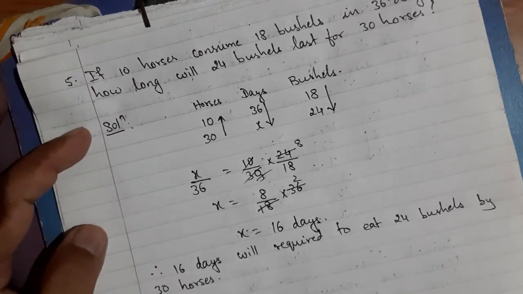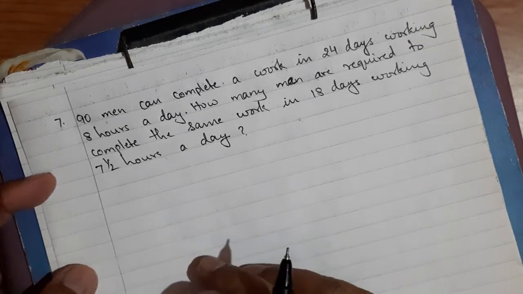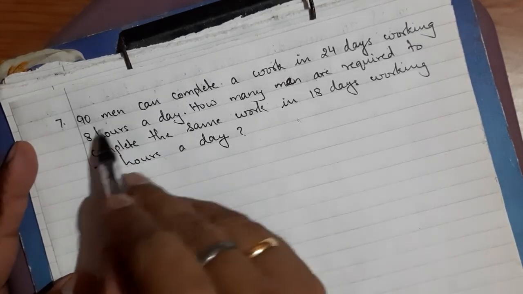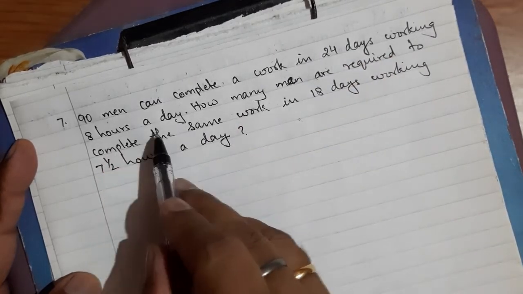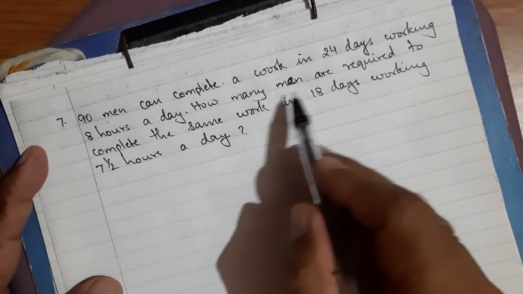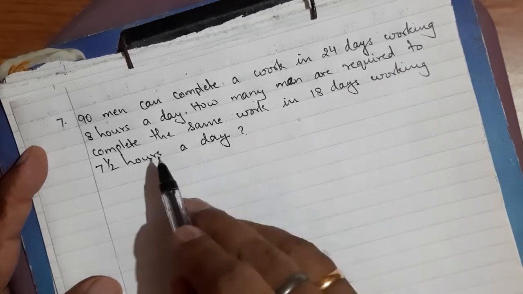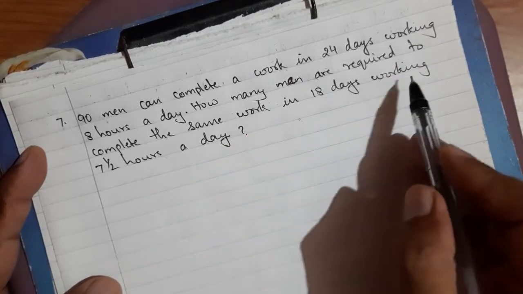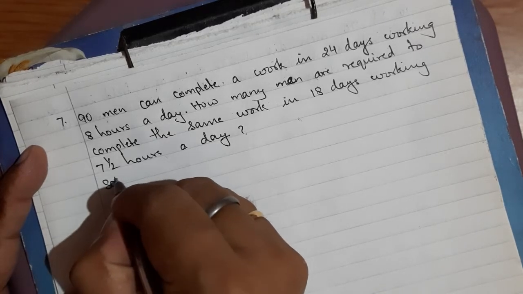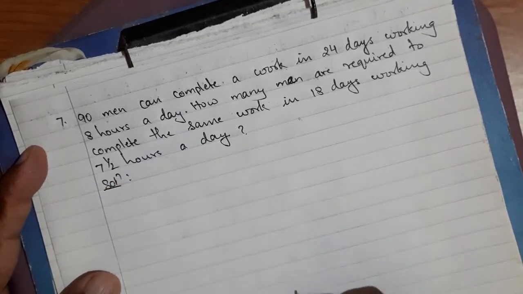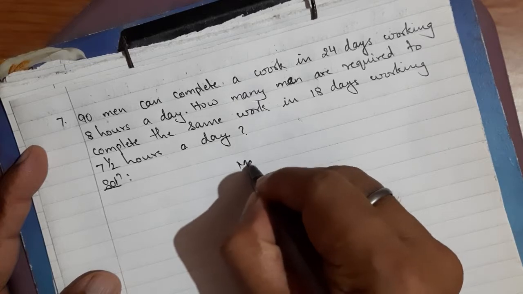So 30 horses. Question number 7. 90 men can complete a work in 24 days working 8 hours a day. How many men are required to complete the same work in 18 days working 7.5 hours a day? They are asking for how many men are required. That means we have to find out the number of men.